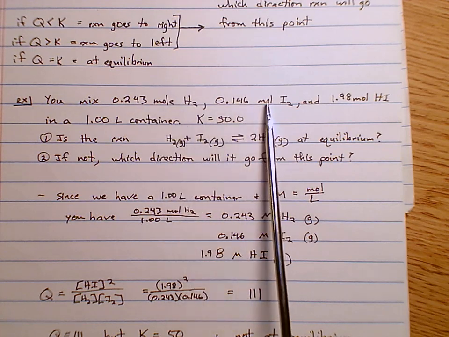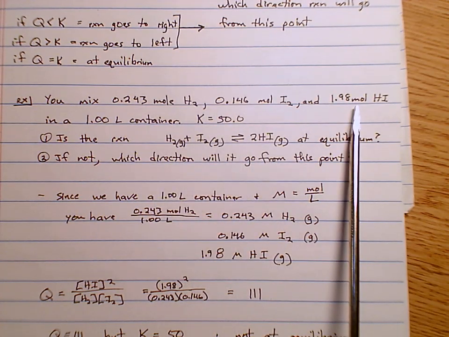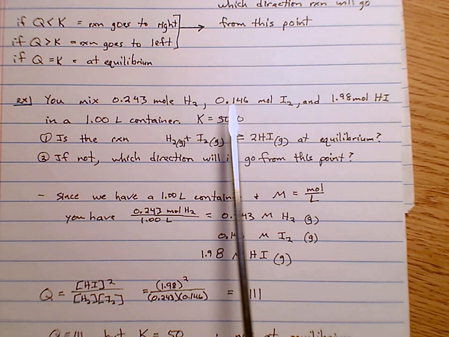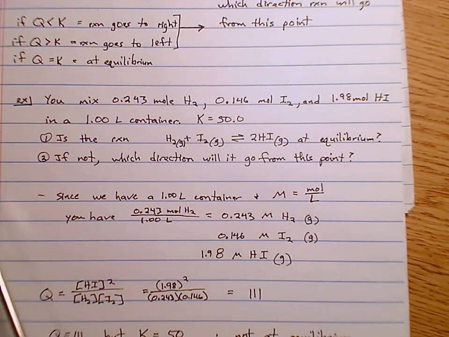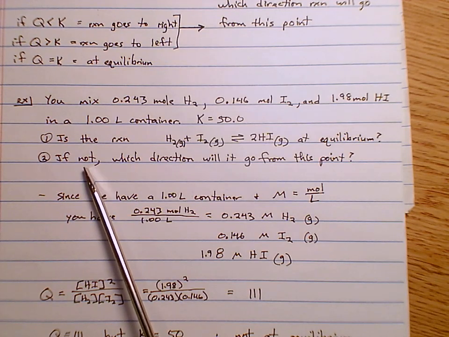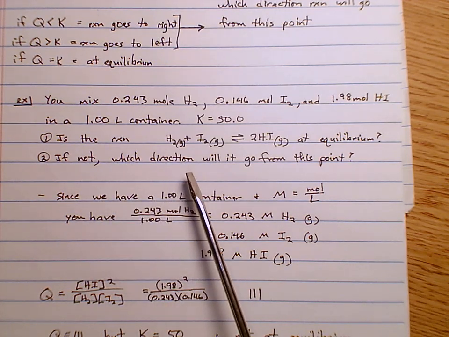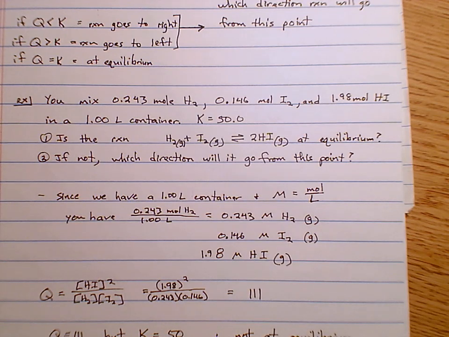Note you put in reactants and you threw in some product too. So did you happen to throw in the right amount so that this reaction is actually at equilibrium? Question 2, if the reaction is not at equilibrium, which direction must the reaction go from this point? Must it go to the left to make more reactants, or will it go to the right to make more products from this point?